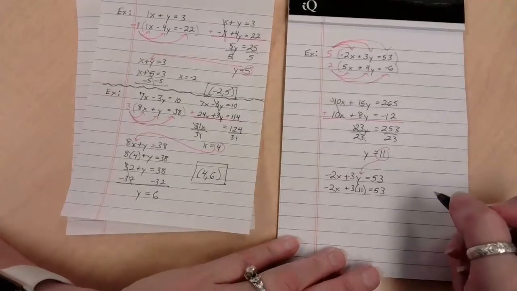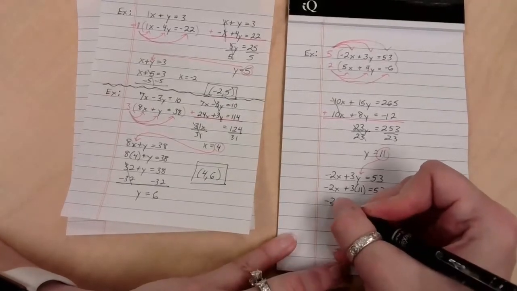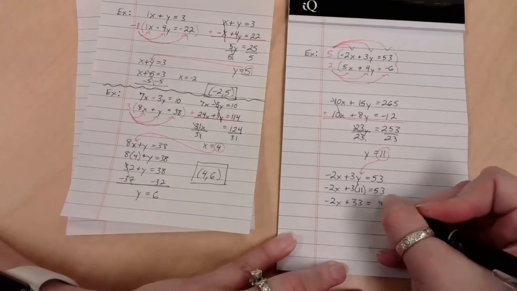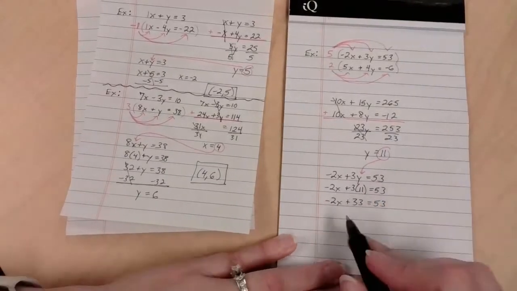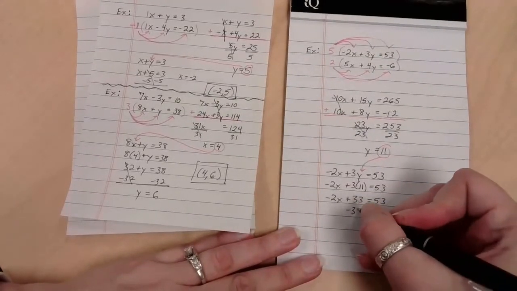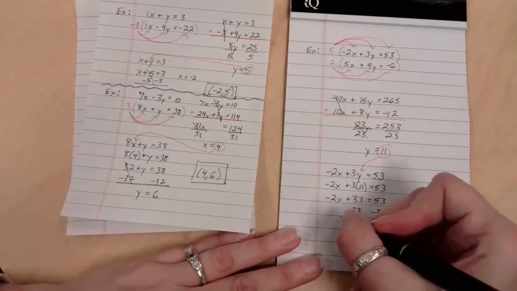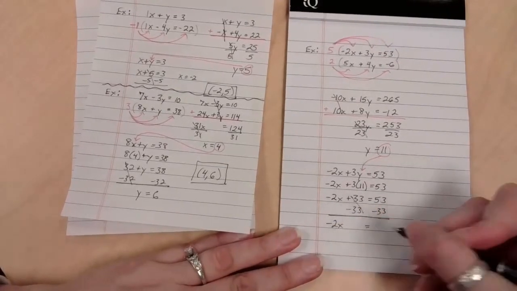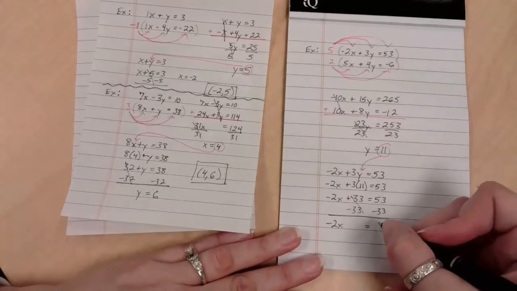What can we do with this? That's still going to be minus 2x for the time being. 3 times 11 is 33 equals 53. There we go. And again, undoing everything around the x. So undo the addition first. Minus 33, both sides of the equation. Poof, gone. My minus 2x is still there. My equal sign is still there. 53 minus 33 is 20.